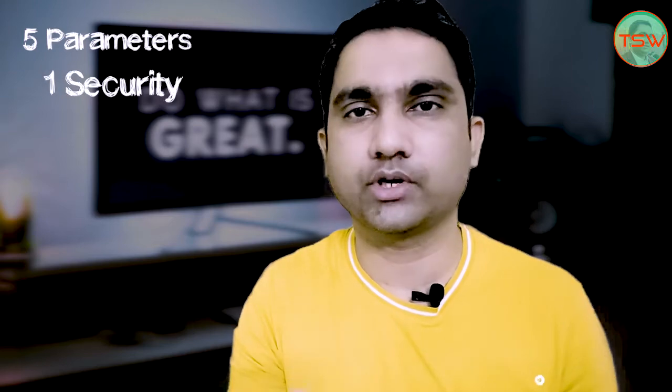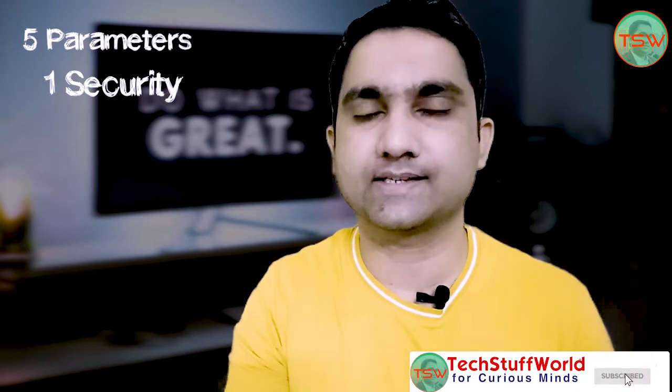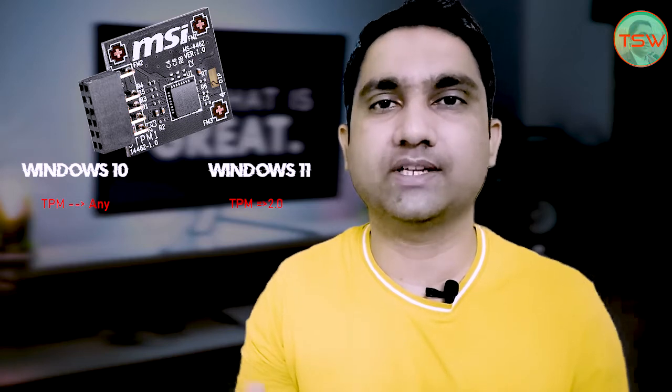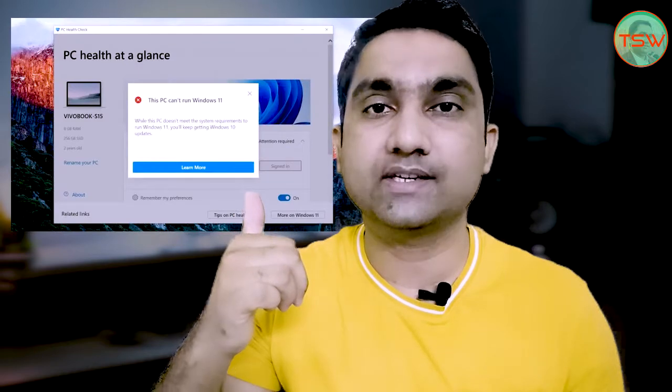So let's have a brief look at the Windows 10 and Windows 11 system requirement comparison. We will compare the system requirement, software and hardware requirements of two operating systems based on 5 parameters. Number 1 parameter is security. Under the security, we will see two things, the TPM and UEFI version. Any TPM version can be provided by the OEM to fulfill the system requirement for Windows 10. But in Windows 11, TPM version 2.0 or higher is required. This is one of the main reasons behind the pop-up message you earlier saw on the screen.